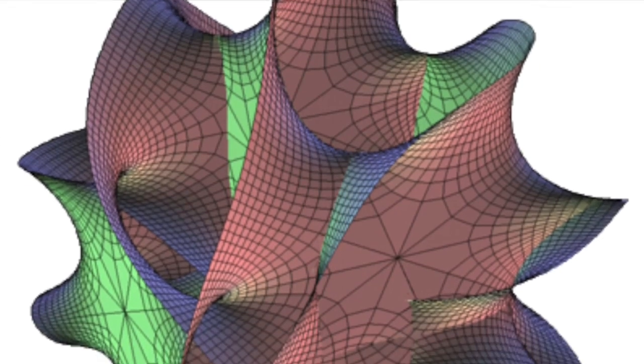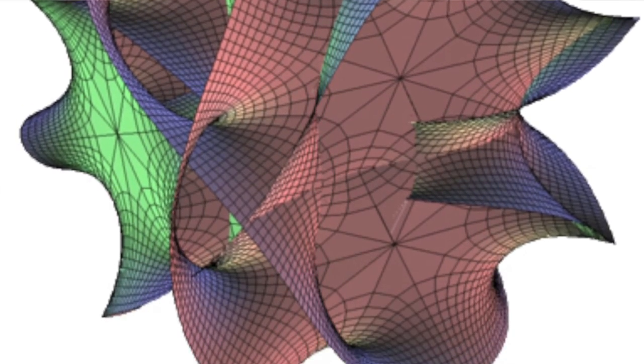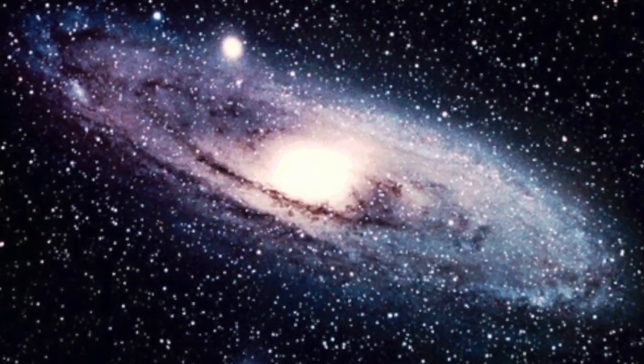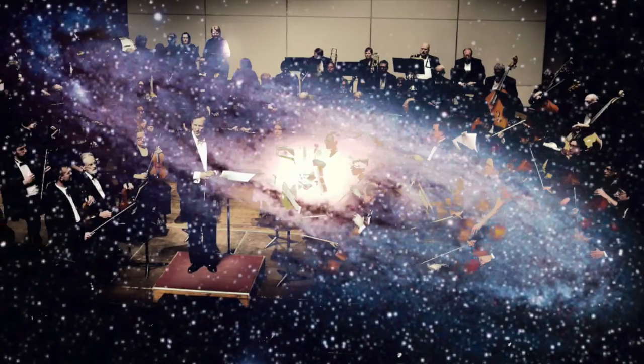I want to leave you with this. According to string theory, there is a string in every single point in space. And as we know, each string has its own vibration, that of which resembles a music note, thus making our universe a grand cosmic symphony.